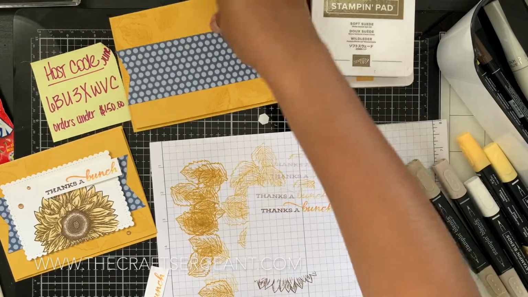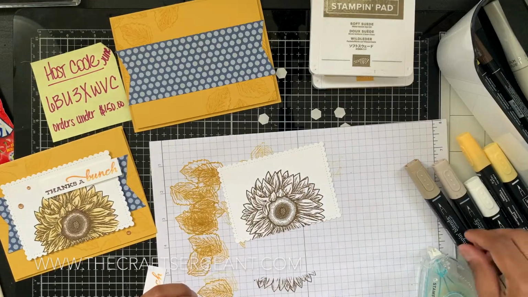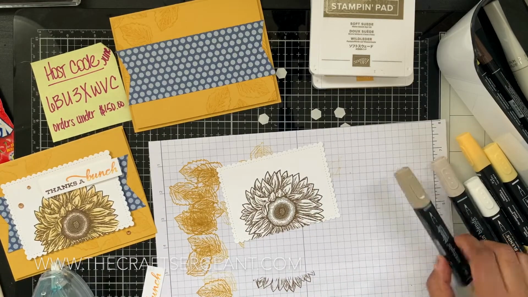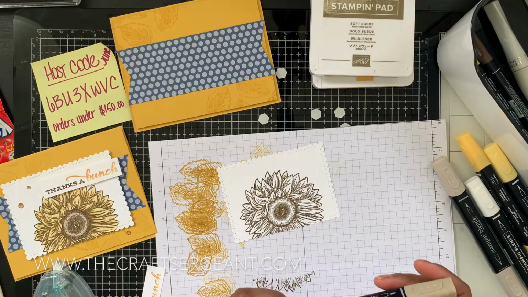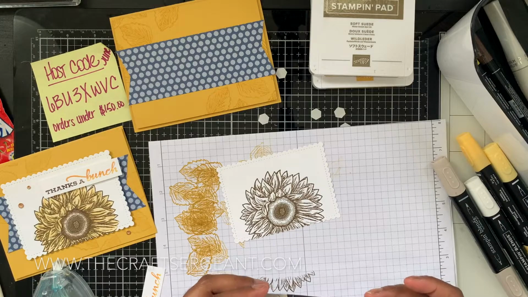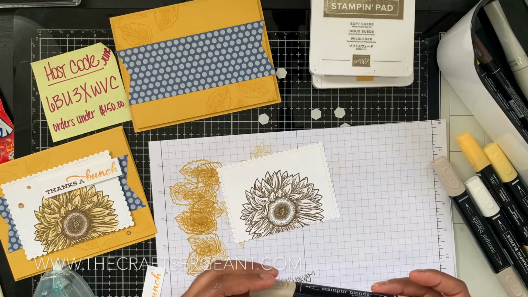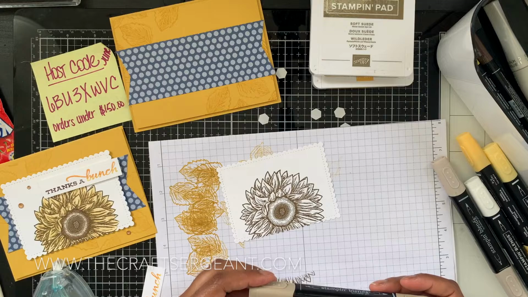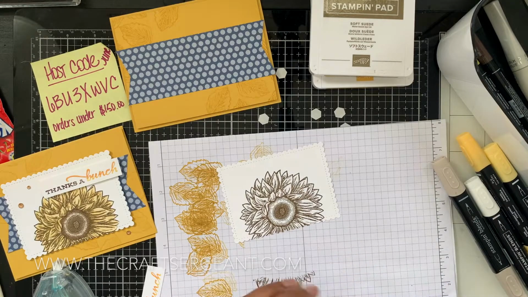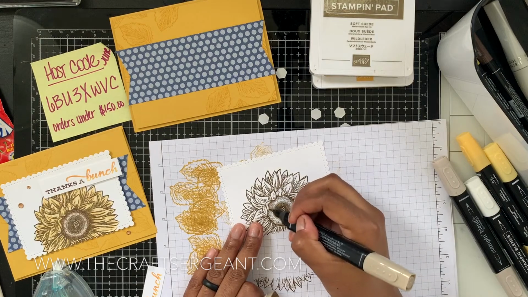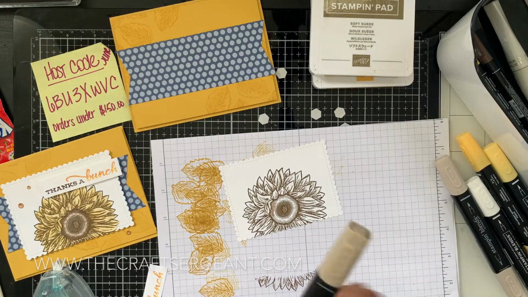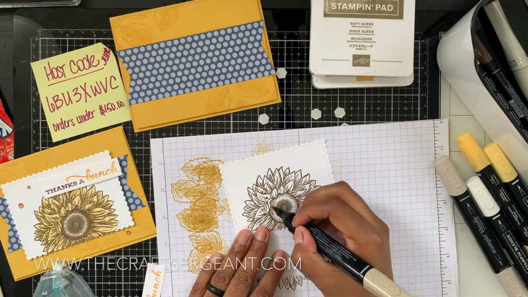All right, so now we're gonna set this back to the side, and now we're gonna do our Stampin' Blends coloring. Now, like I mentioned earlier, because this is in Tuxedo Black Memento ink, it does run the risk of bleeding. So I'm going to take my Dark Crumb Cake. I'm trying to figure out which end I want to use. I want to use this one.